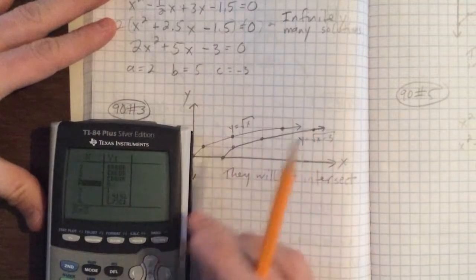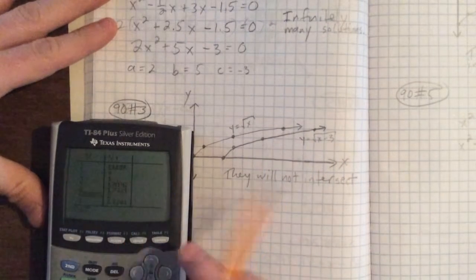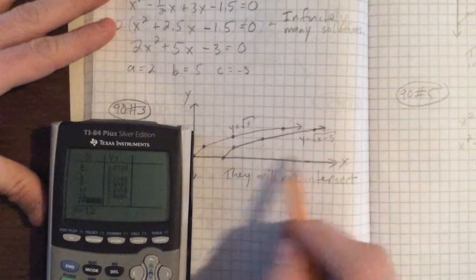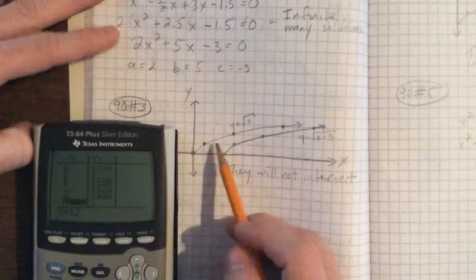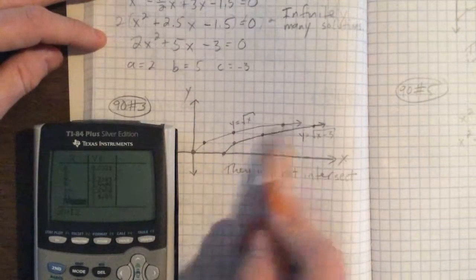Okay, and then if you keep going down, you got 4, 1, 7, 2, and 12, 3. So you see, it's the exact same as the parabolas and the absolute values. It's the graph of y equals square root of x, but it's just shifted to the right.